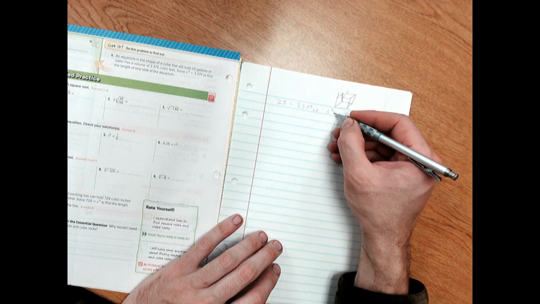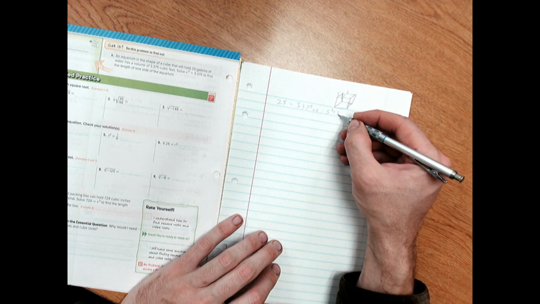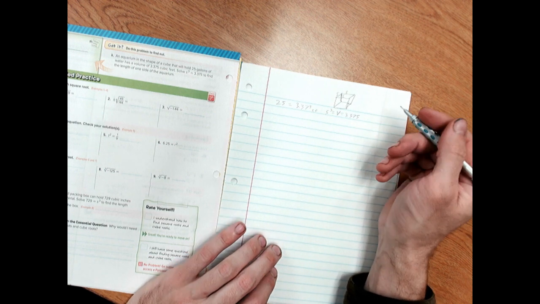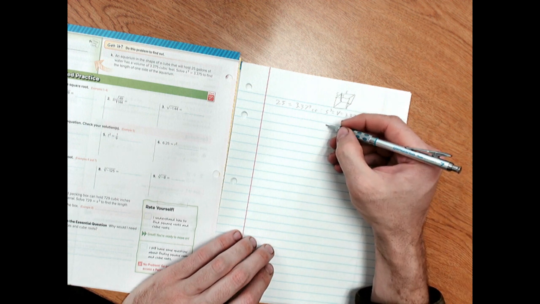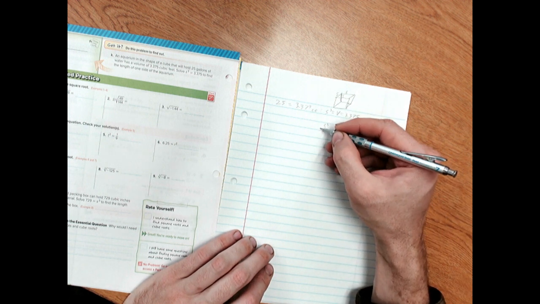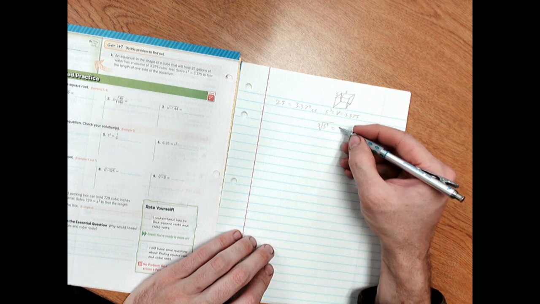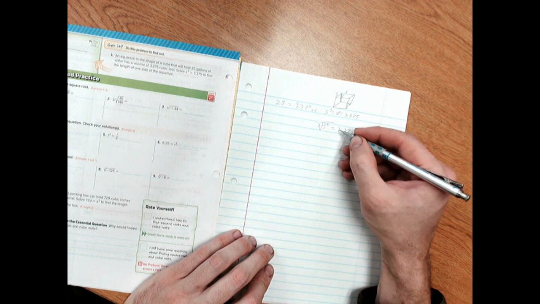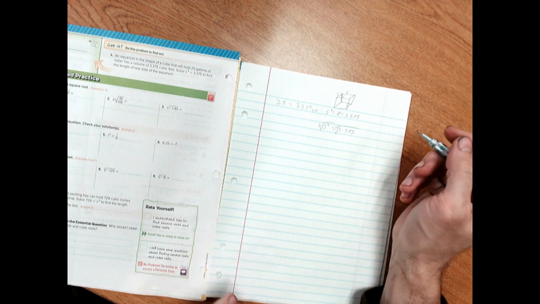Side to the third power equals volume, and volume equals 3.375. How do we solve this? Well, S to the third power equals 3.375. Take the cube root of both sides.